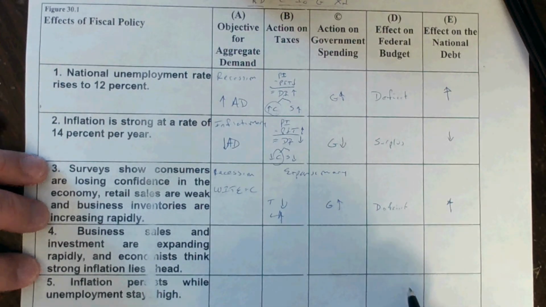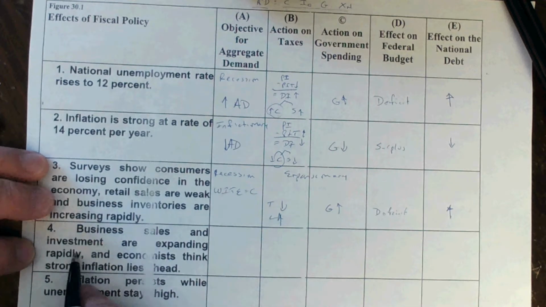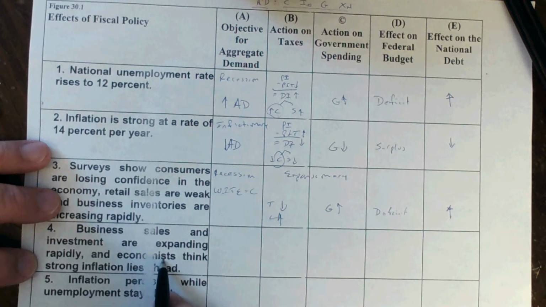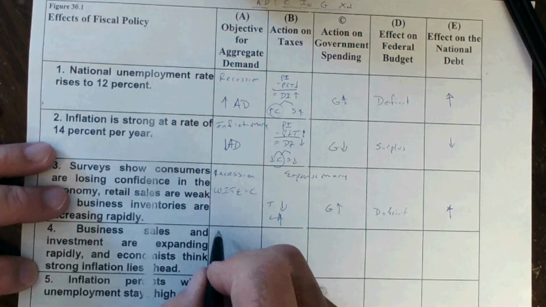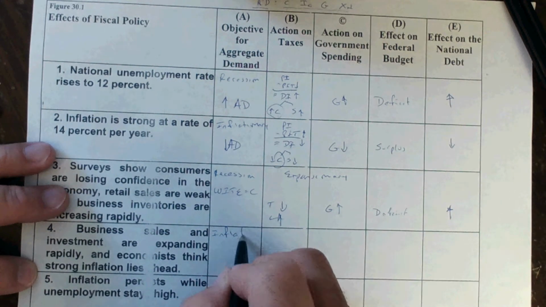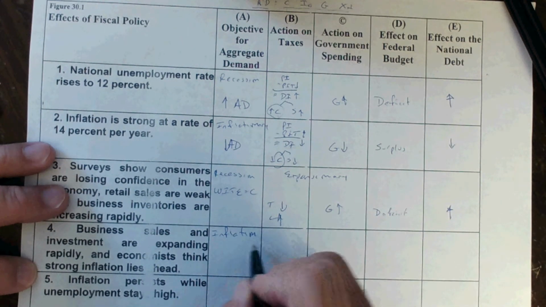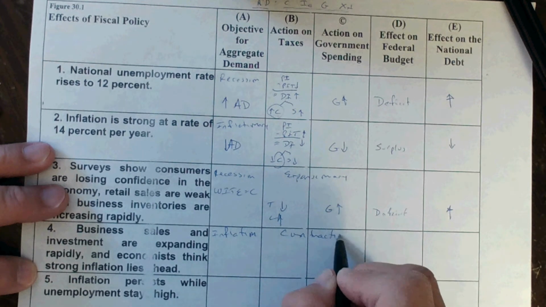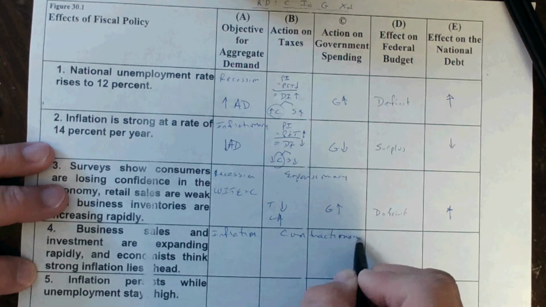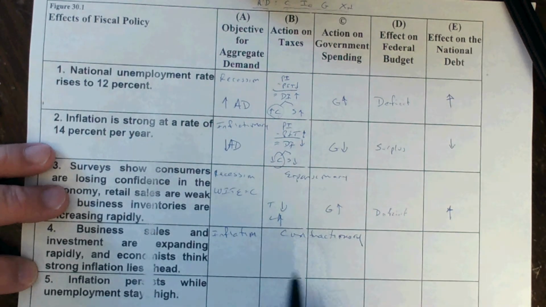Business sales and investment are expanding rapidly, and economists think inflation lies ahead. This would be an inflationary scenario, in which case we'd want to undertake a contractionary fiscal policy.